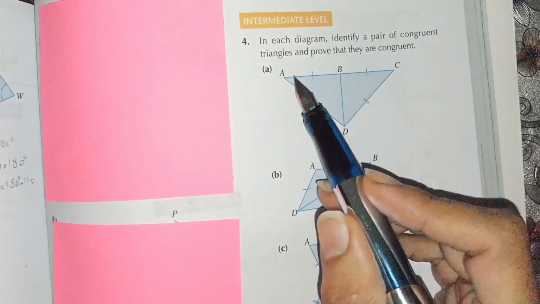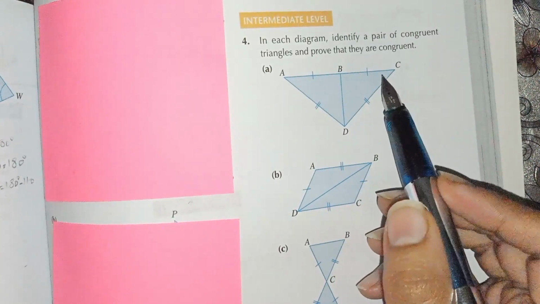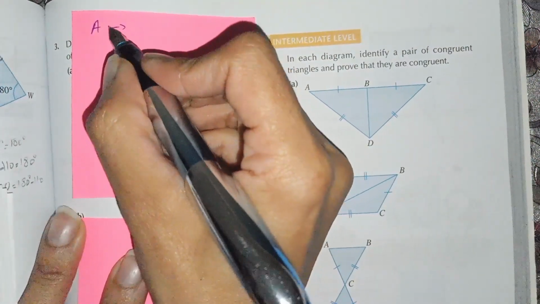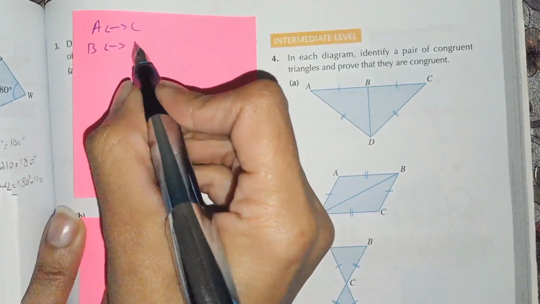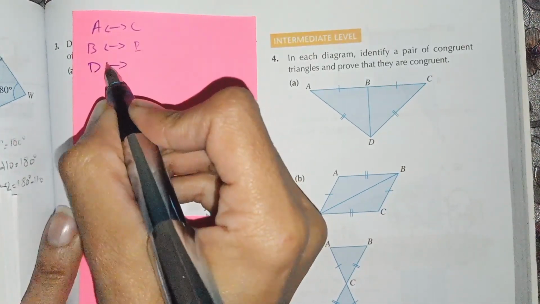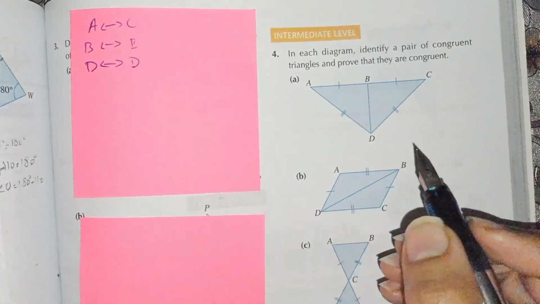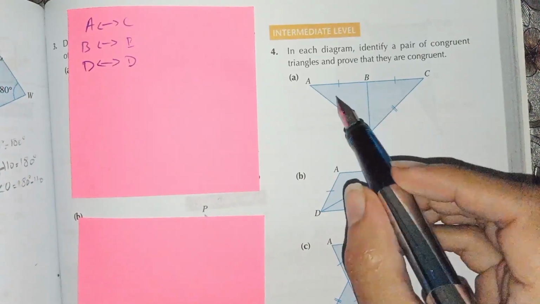If you close it, A comes on C. That's why both are equivalent. We can write it like that: A is equivalent to C, B is equivalent to B, and D is equivalent to D.